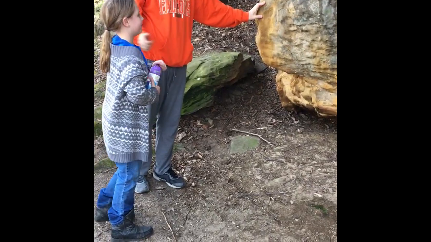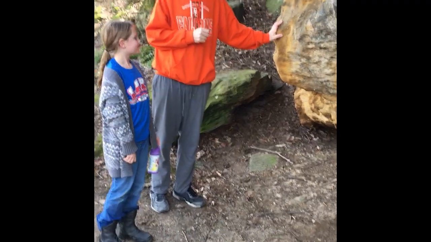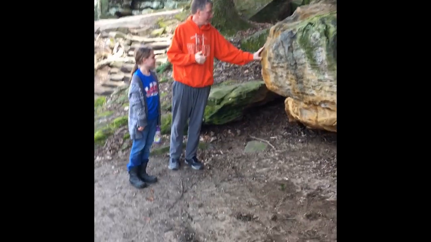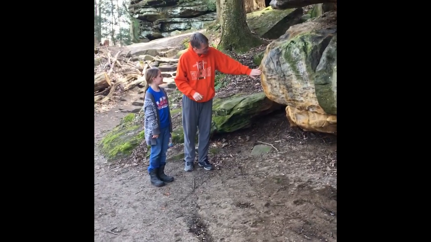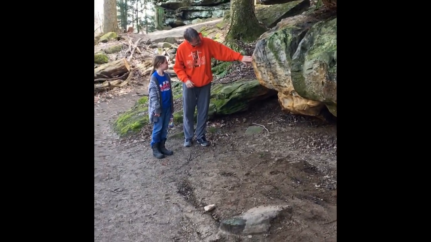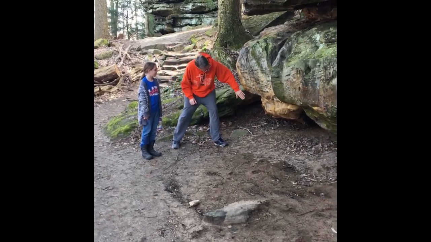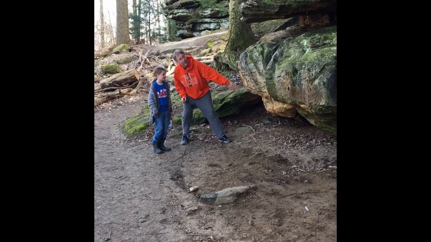Go ahead, Abby. Why are there different colors of sand? Well, that's an excellent question, young lady. Remember in class we talked about the iron deposits that were found right before the Precambrian time, the iron bands. Well, this would be an example of iron bands right here. This was probably deposited about 1 billion years ago, and we see the iron deposits right here in the soft sandstone.